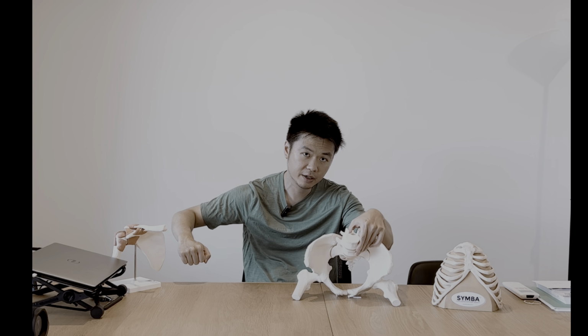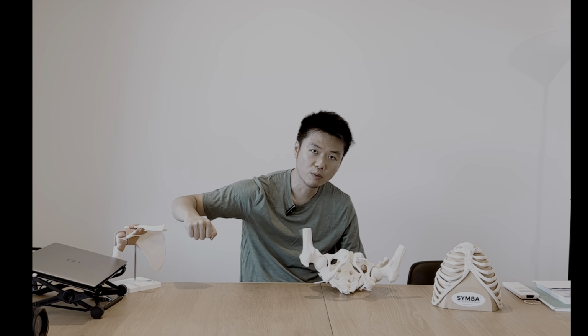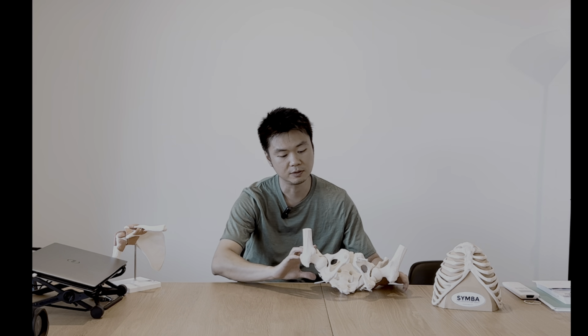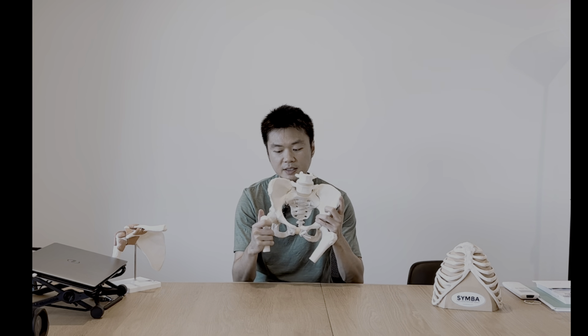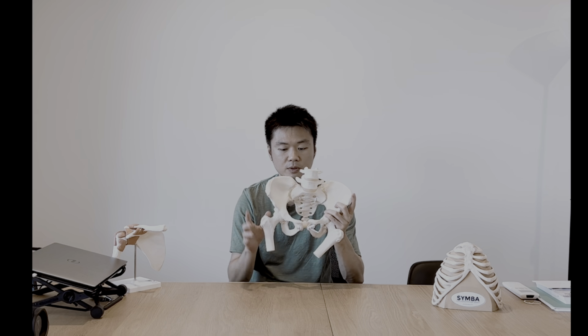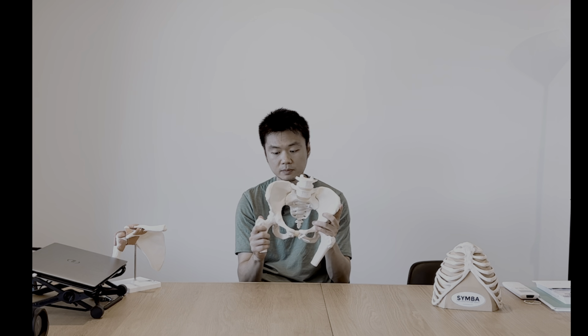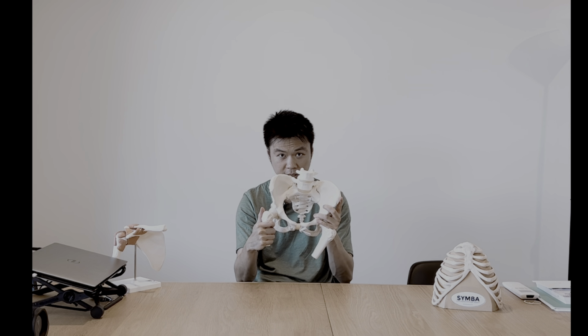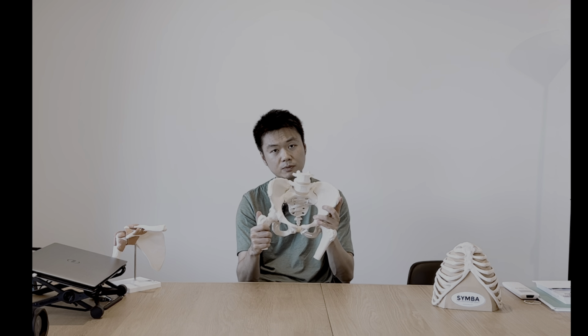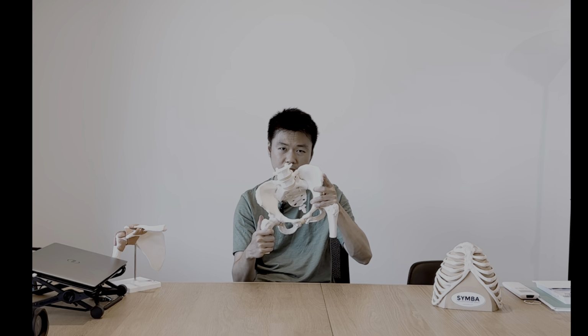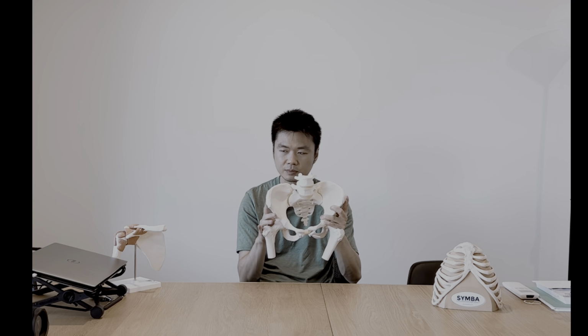So when I anterior tilt, I can go into more internal rotation. Or another way is, because I can't do this internal rotation, my pelvis will tilt forward like this in order for me to go into internal rotation.